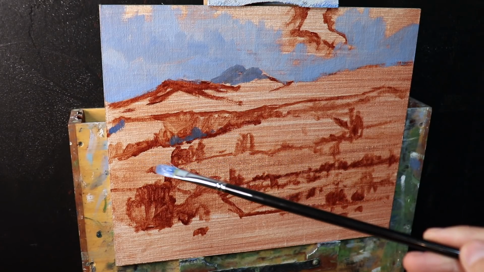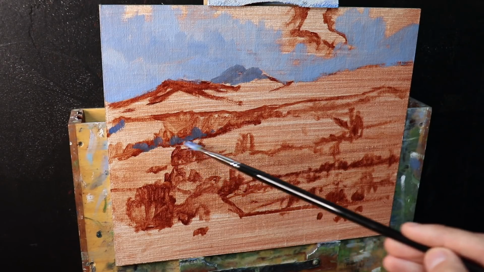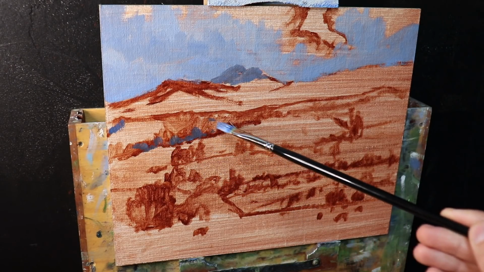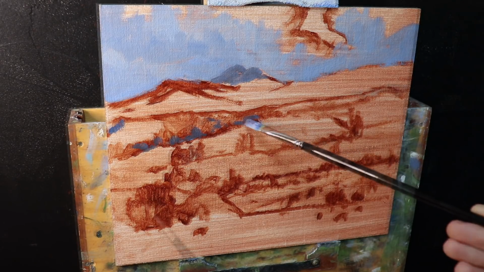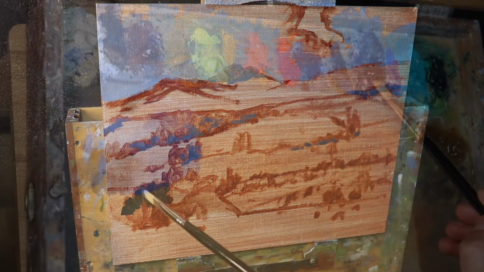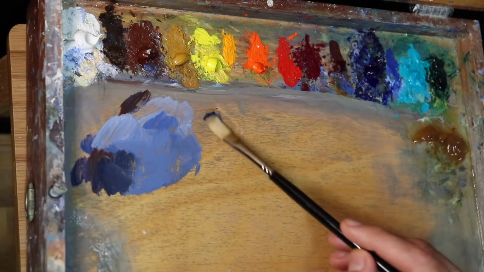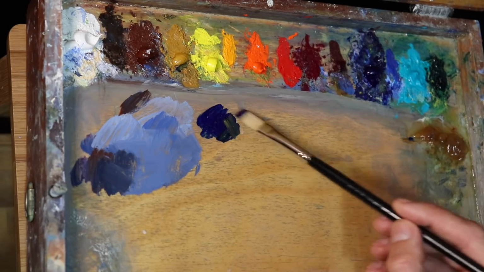Now trees are some of the darkest values you're likely to find in the landscape, so you need to keep this in mind. Our darkest values are going to be found in the foreground, and as the foreground is in shadow, the trees are going to be dark. What I've done here is I've mixed ultramarine blue with a little bit of yellow oxide just to give it a slight green cast.